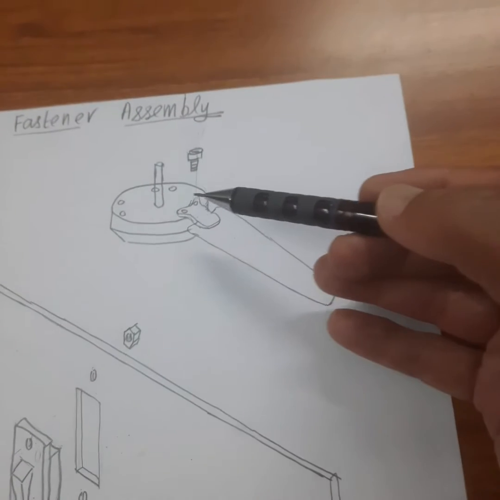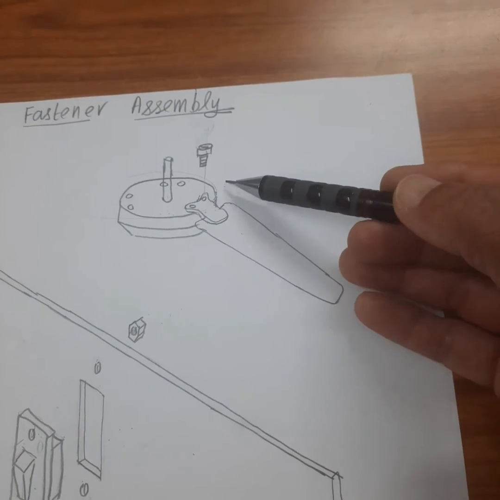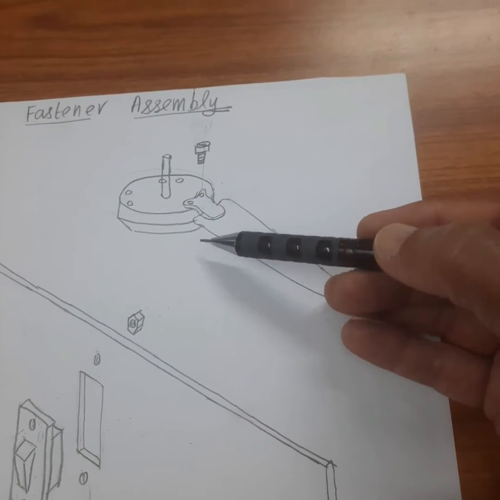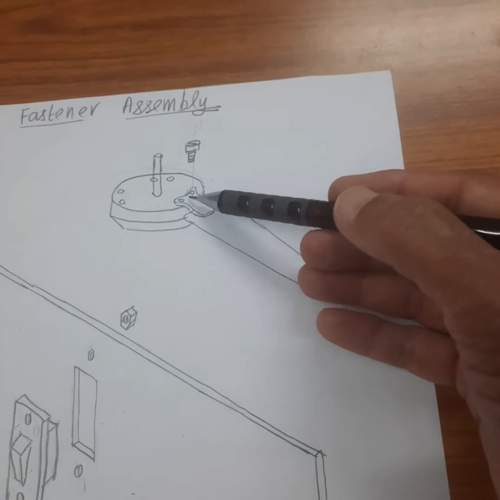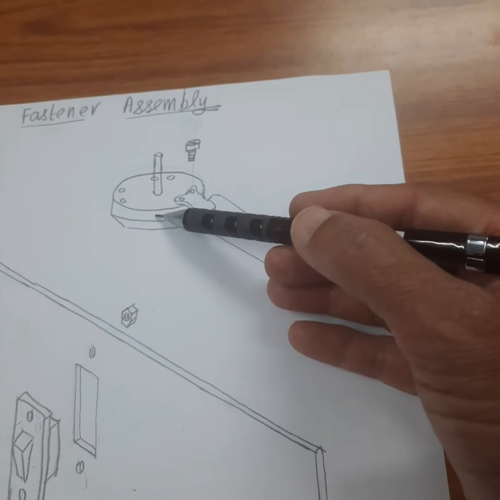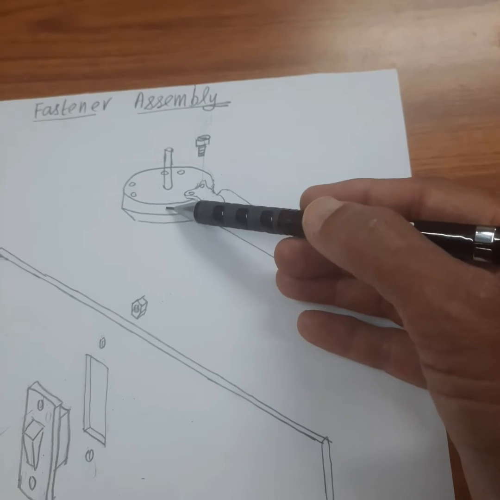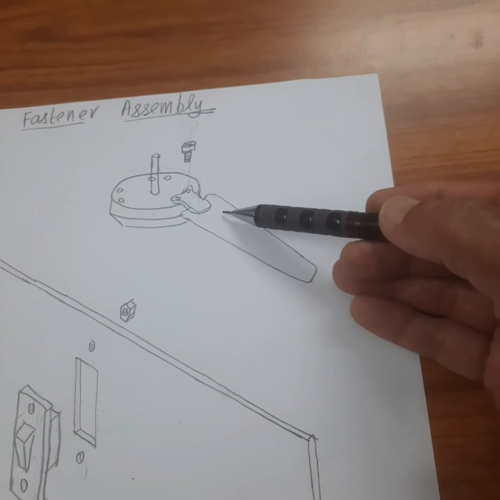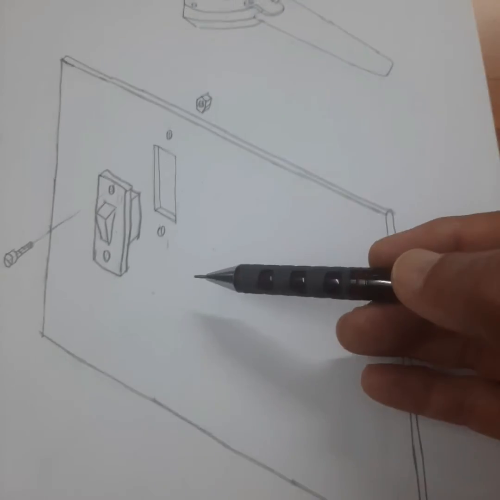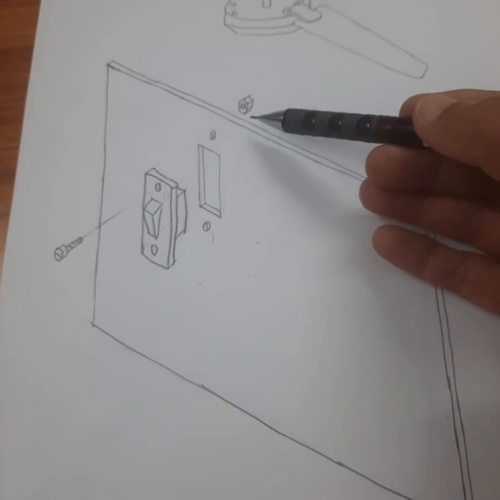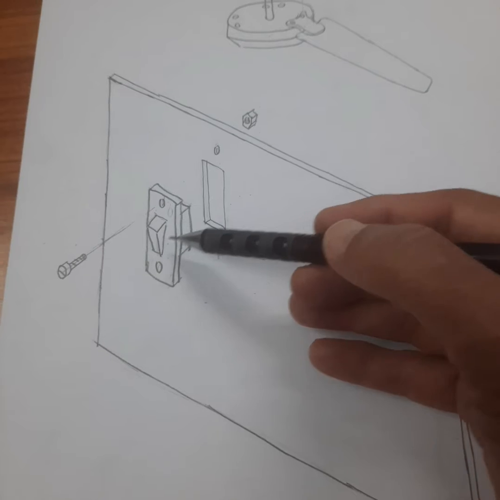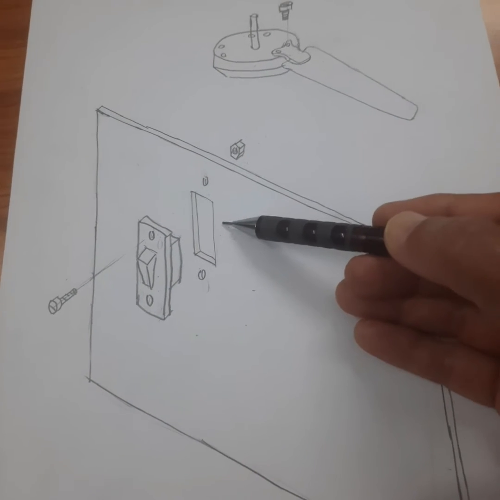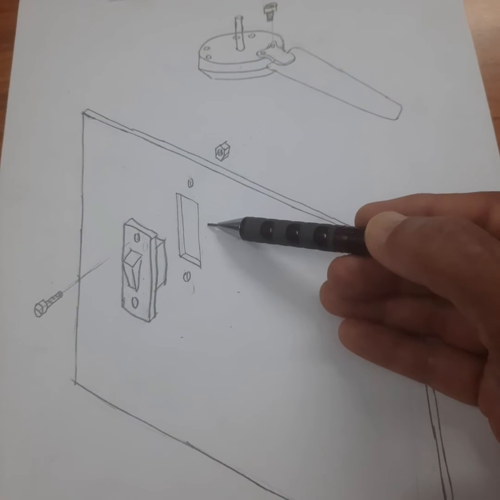In a fixed fastener, there is no need for a nut because one of the parts to be assembled will have a threaded hole. There is no need to use a nut for a fixed fastener. In a floating fastener, you need to use a nut because all the parts to be joined together will have clearance holes only.